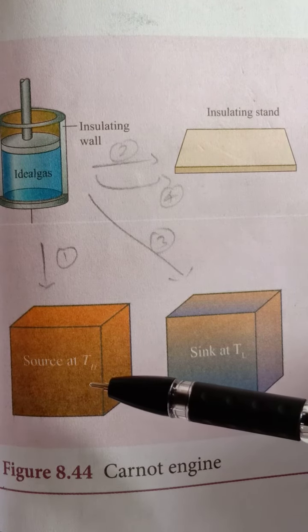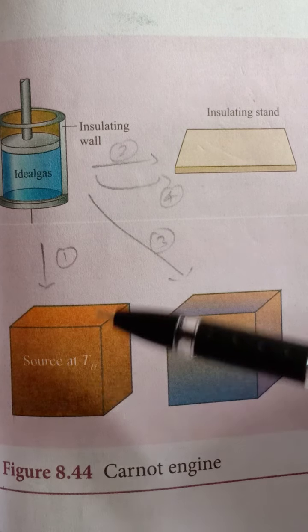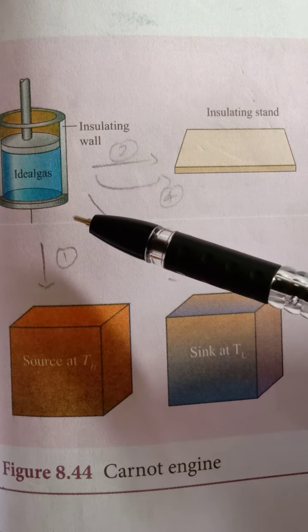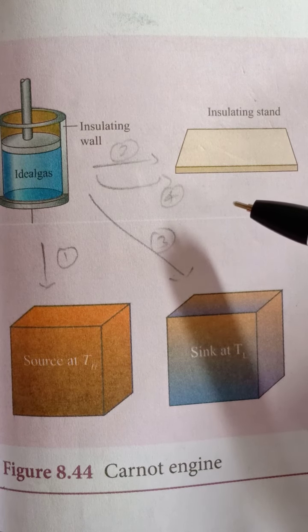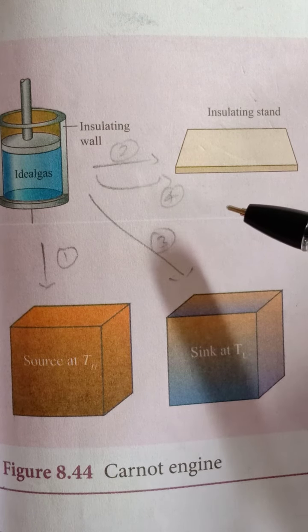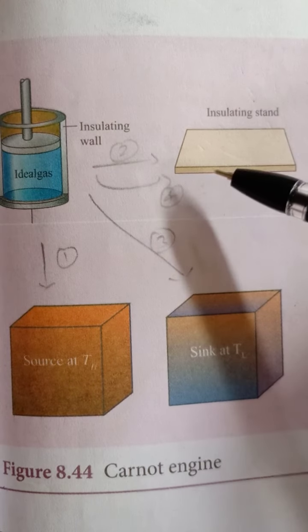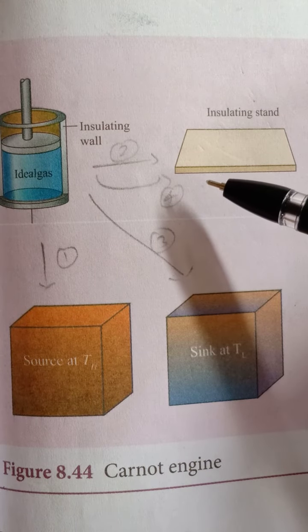T is constant, but P and V change. Next, gas is placed on the insulating stand. Temperature is not constant; it's variable because heat is not transferred from the gas to the stand. That is the meaning of adiabatic process.